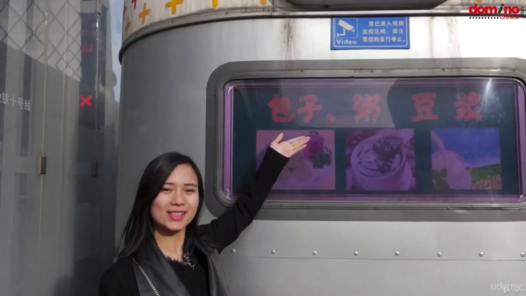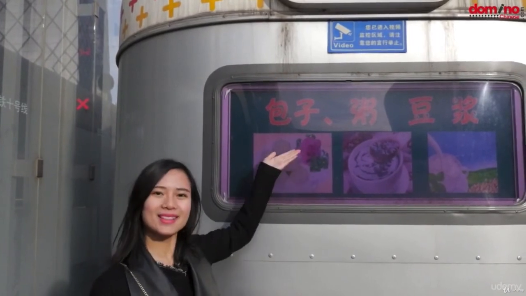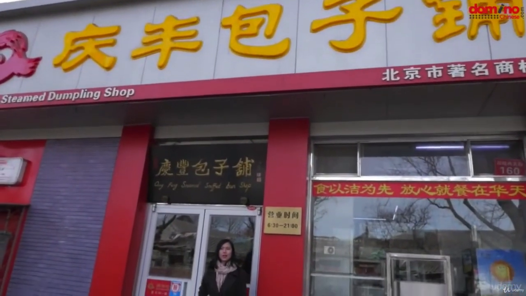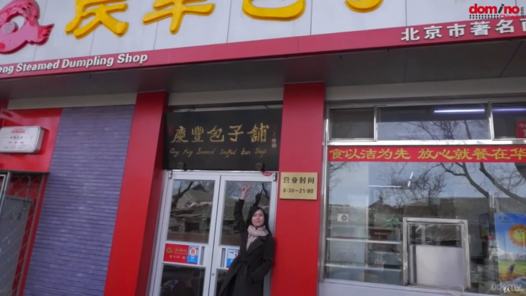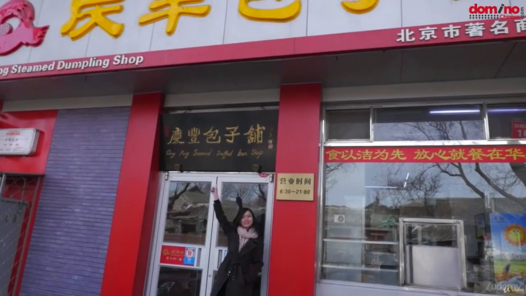包子，包子，包子。Look, steamed stuffed bun, 包子。 So you can just say 我要个包子. You don't have to say 我要一个包子 if you just want one now. 我要个包子. Pay attention to that.